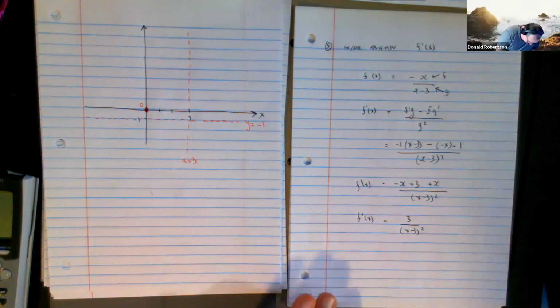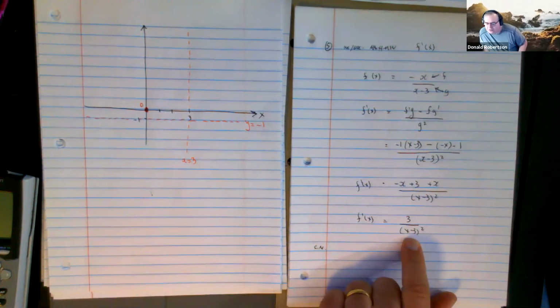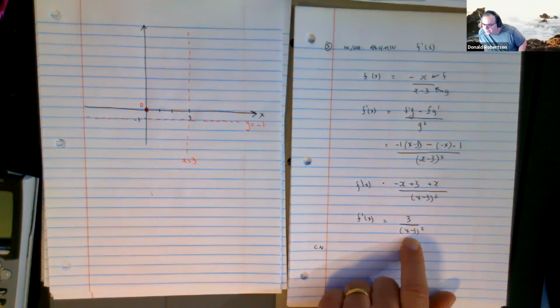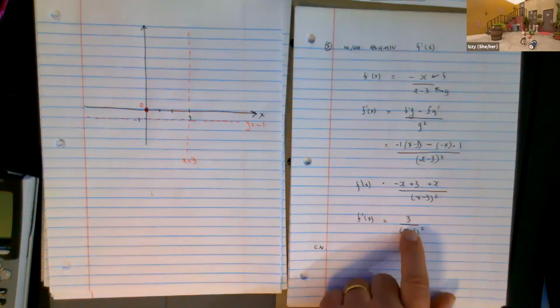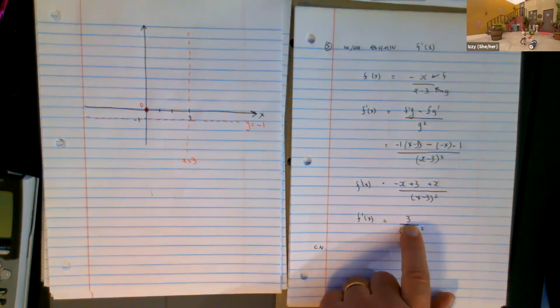Okay, let's find some critical numbers. Is there any value of x that this derivative function will be 0? Now look at the top. Could that ever be? No, it ain't going to happen.